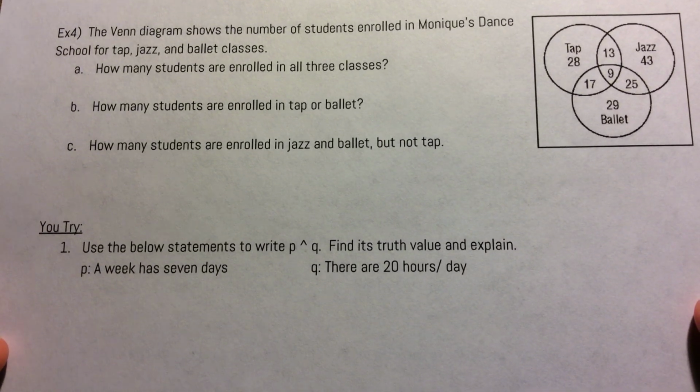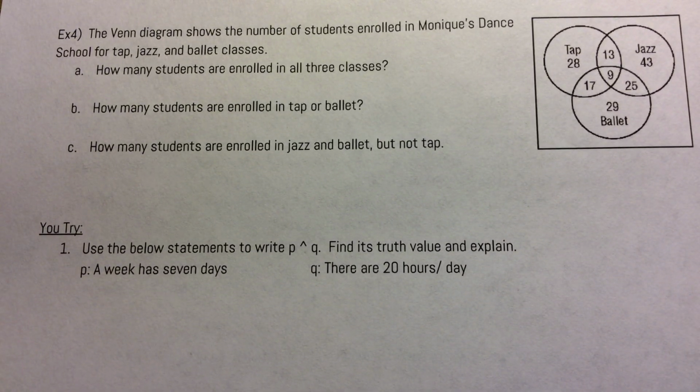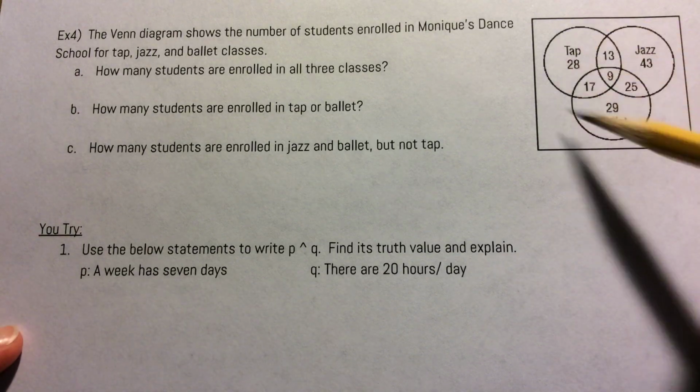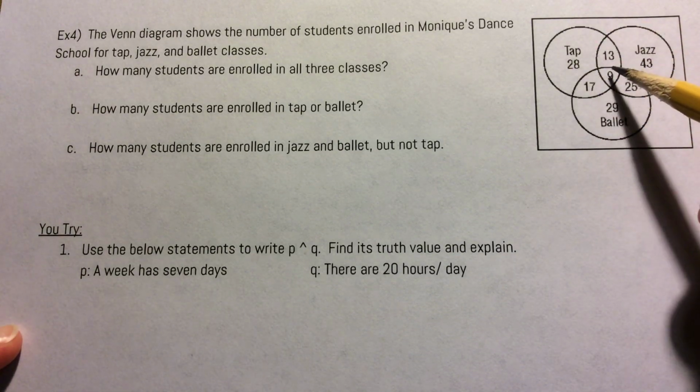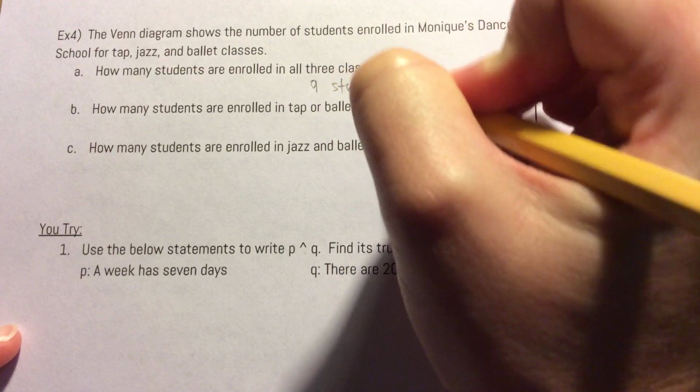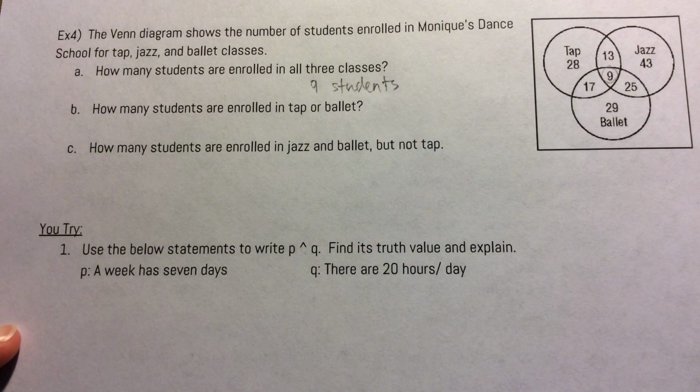So we have a Venn diagram, and we're showing people that are enrolled in the dance class. We have tap, jazz, and ballet. So Venn diagram here. How many students are enrolled in all three classes? So all three classes would be where all these circles intersect each other, and that would be right here, which is the 9. 9 students.